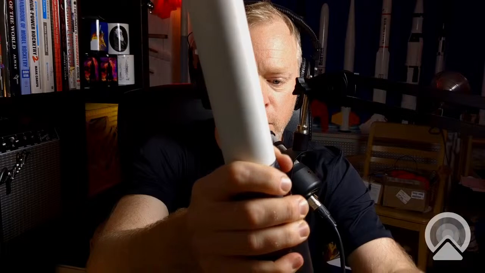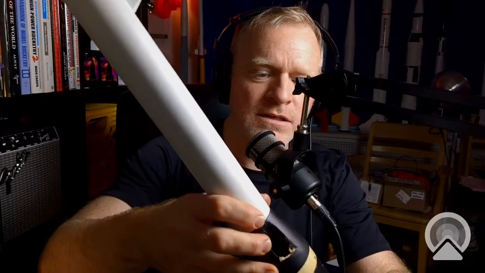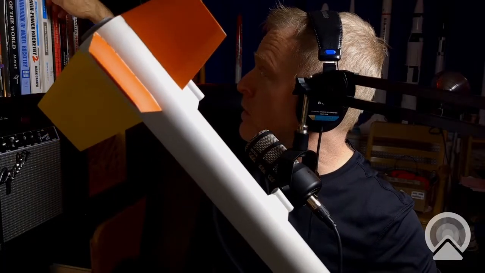This is one of those Super Big Bertha nose cones. Look, you see, I can stick a little camera in there, and it looks out through the bottom. So this is a design from this book, Make Rockets, Down to Earth Rocket Science, by Mike Westerfield. This is a great book.